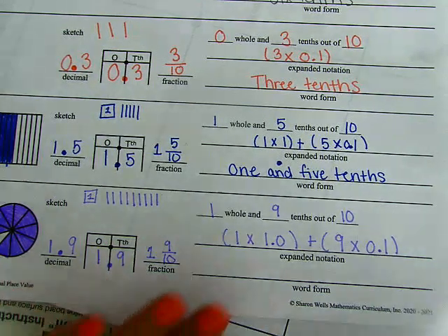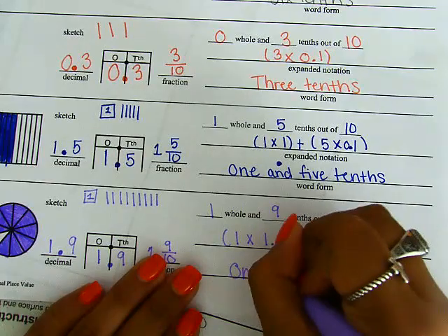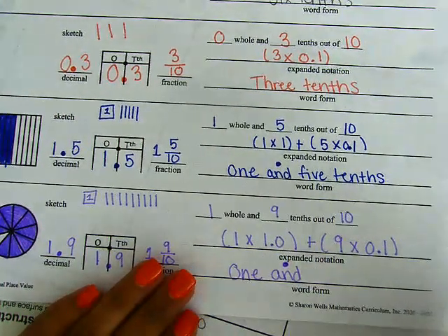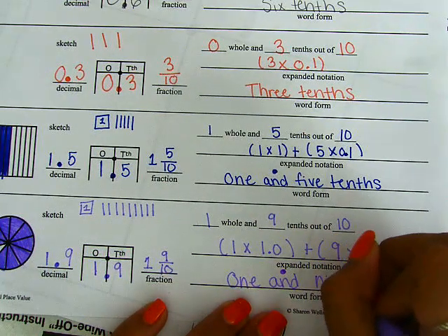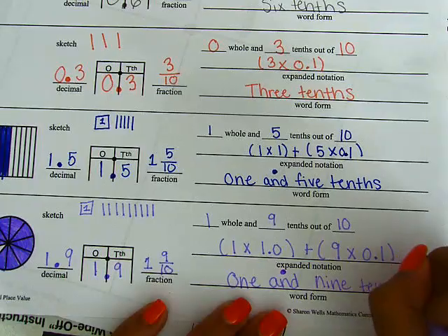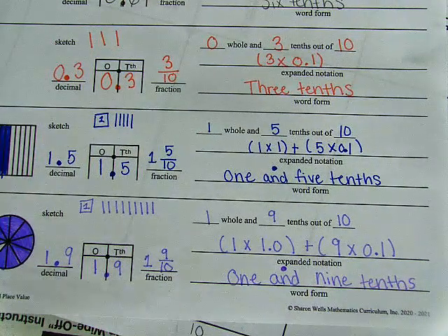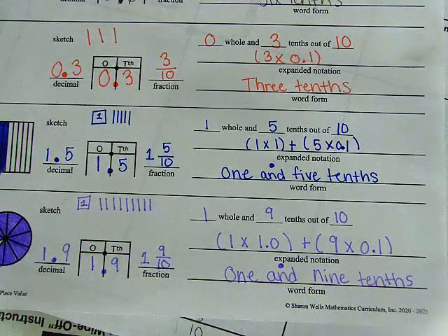Now I'm going to write this in word form. So now let's look at this. Let's do 1 and, remember this and also represents my decimal, 9/10. When I use that word and, that helps show me that that is my decimal point.